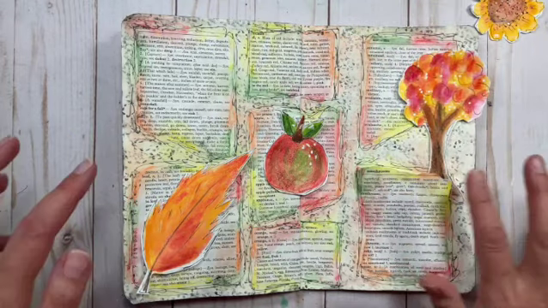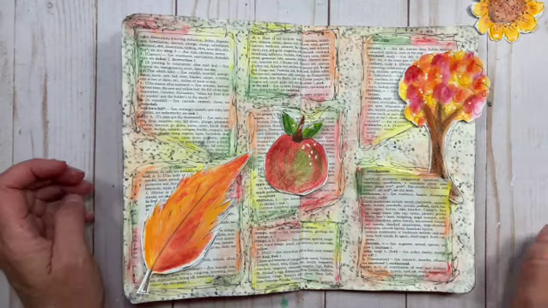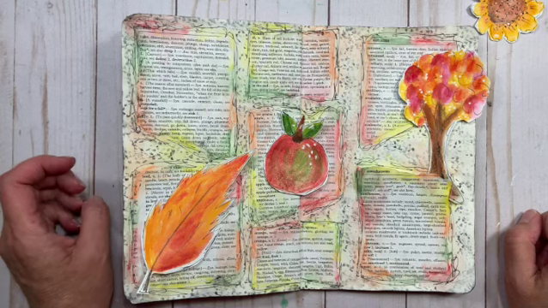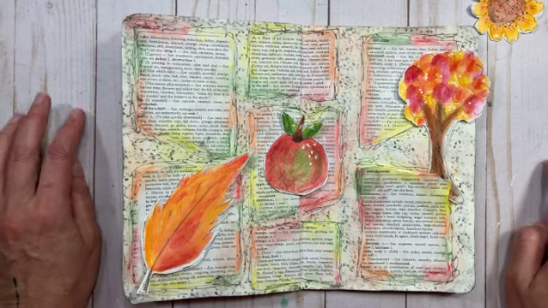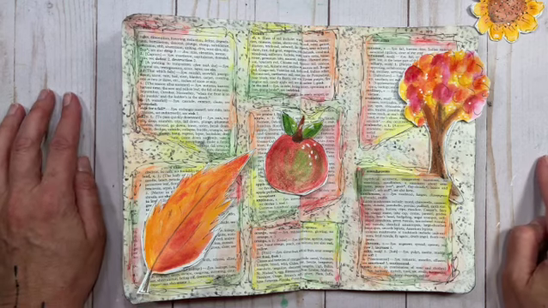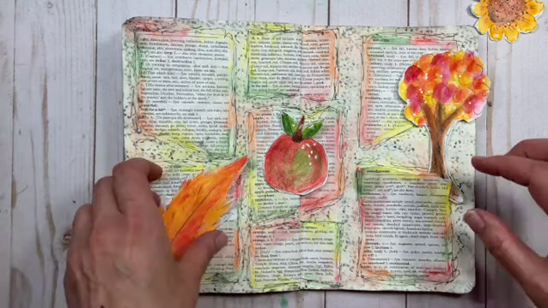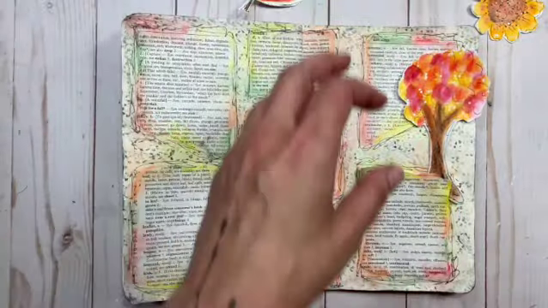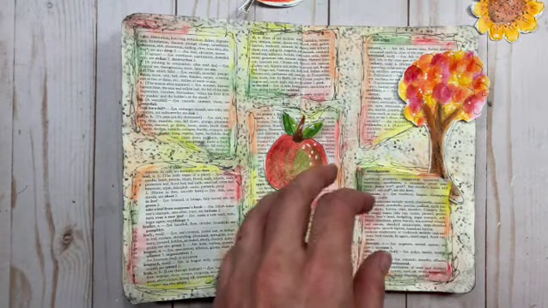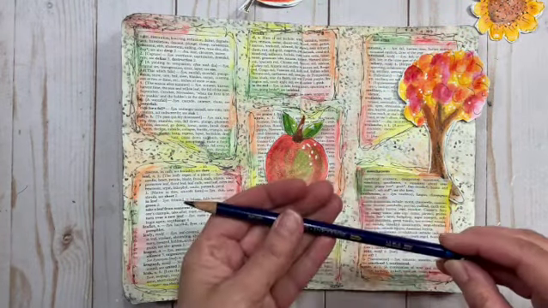All right. Ooh, I love that background. Can I tell you, that is delighting me. I feel like I want one more thing. I feel like now, not that I've lost them a little bit, but I am going to take my Inktense pencil. I have a black one.